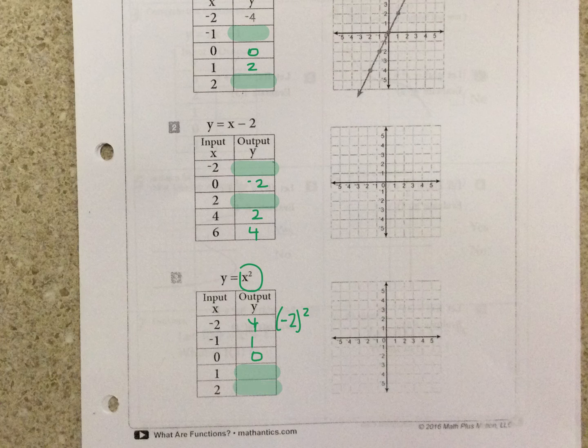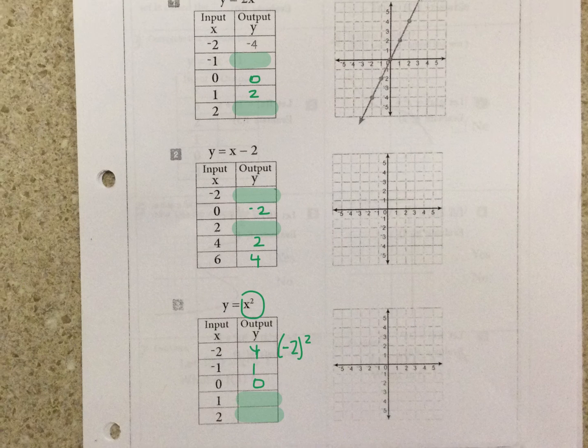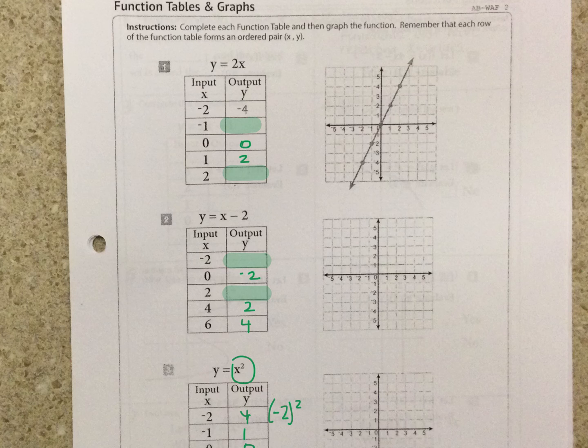After you have found all these answers, then we need to graph this. And I'm just going to show you how we graphed it on this other one, and then you can do 2 and 3. So negative 2 and negative 4 are a point. So I go negative 2 down 4.